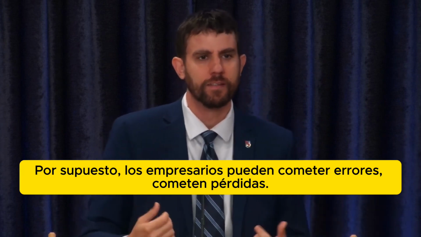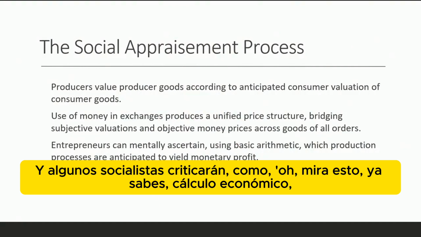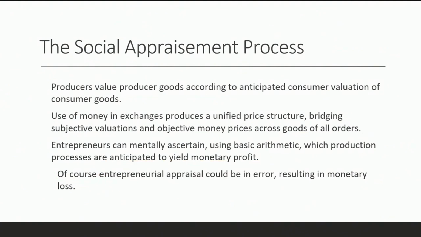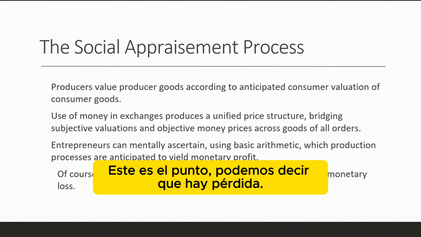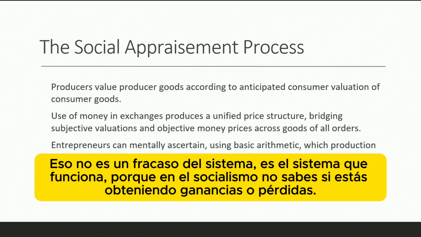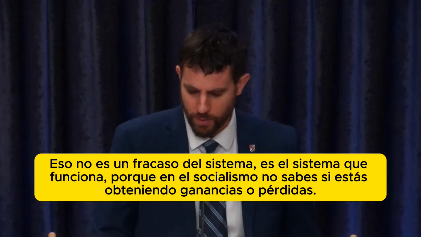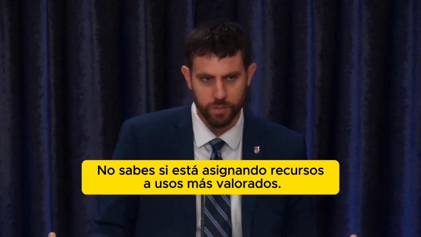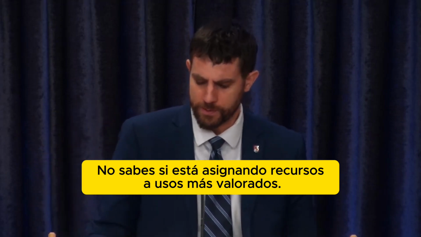They make losses. And some socialists will criticize, like, oh, look at this economic calculation. You think it's so important? It's not perfect. Well, kind of like, this is the point. We can tell that there's loss. Right? That's not a failure of the system. That's the system working. Right? Because under socialism, you don't know whether you're making profit or loss. You don't know whether you're allocating resources to more highly valued uses.